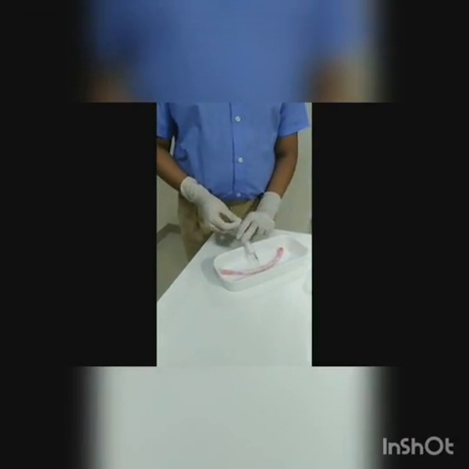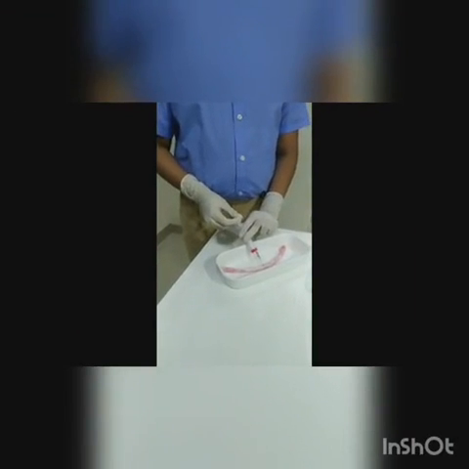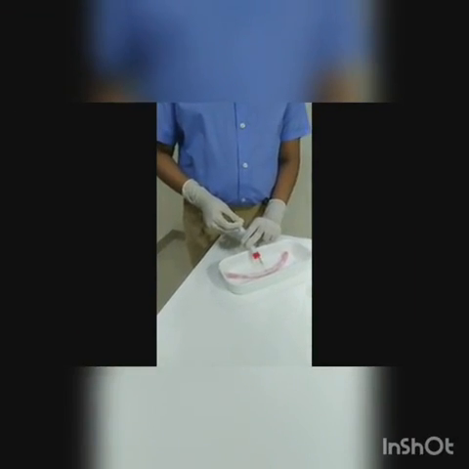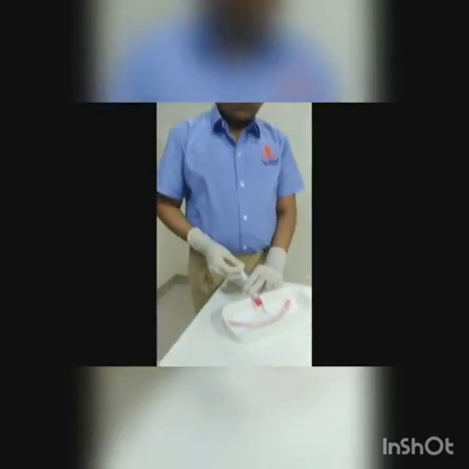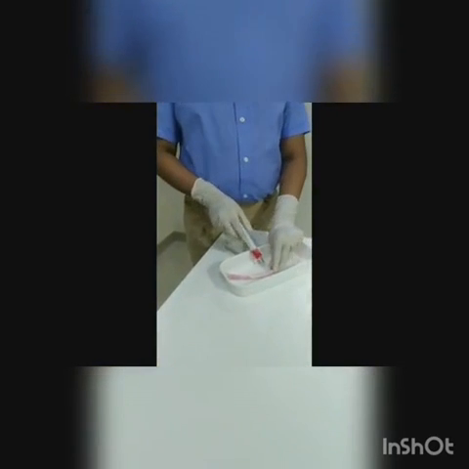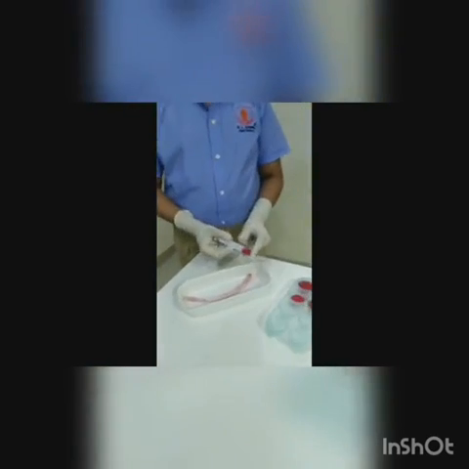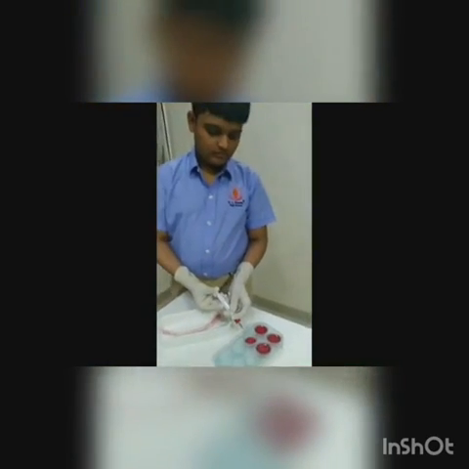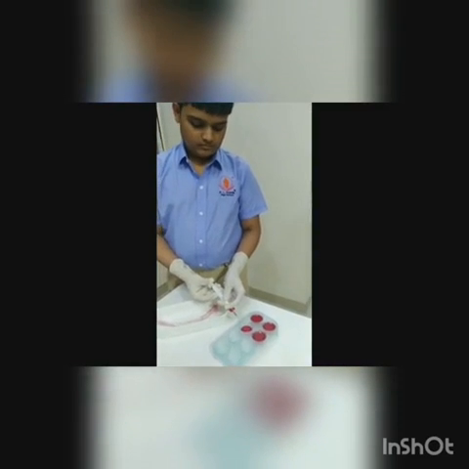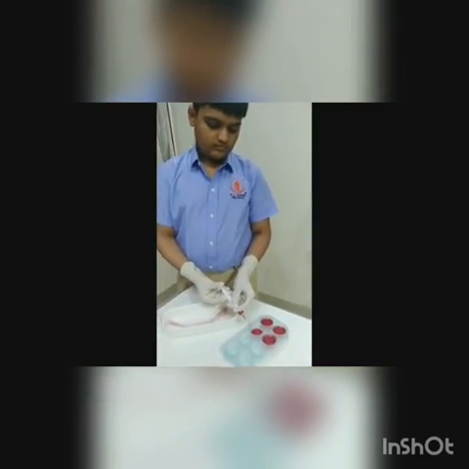Stem cells are harvested from the bone marrow, where a procedure is carried out to remove a sample of the bone marrow from the hip bone, or from the cord blood, where the blood from the placenta and umbilical cord of a newborn baby is used as a source of stem cells.